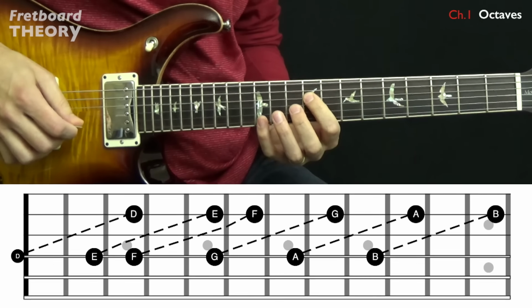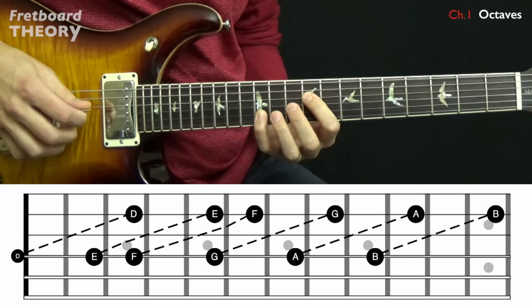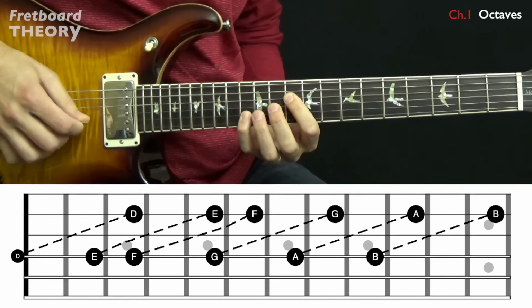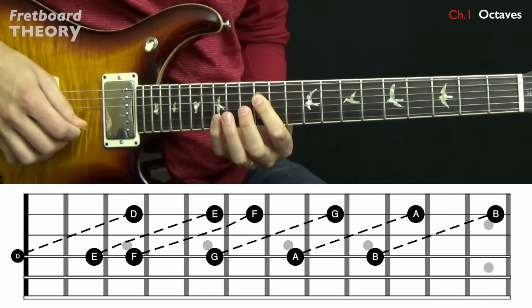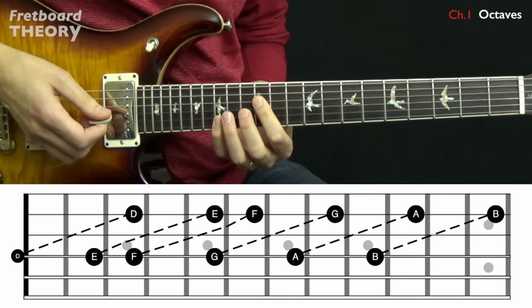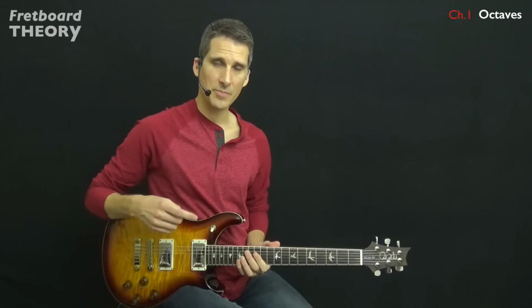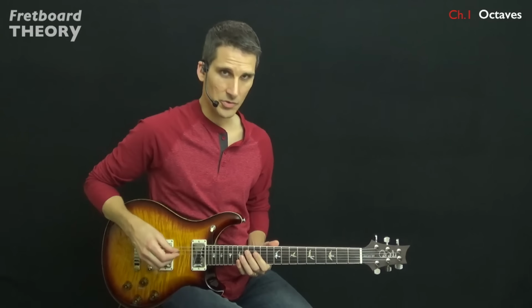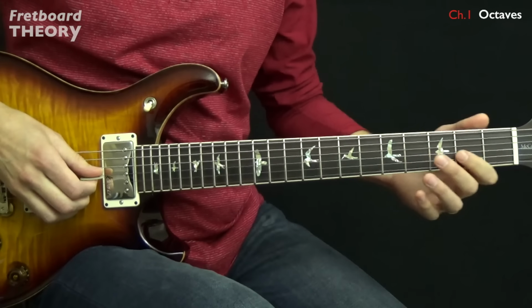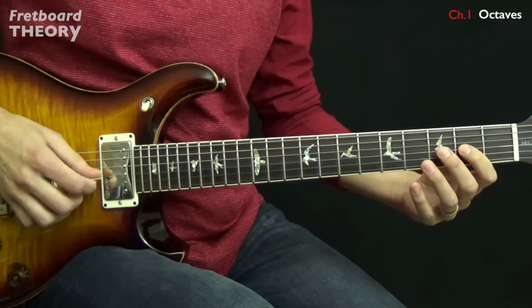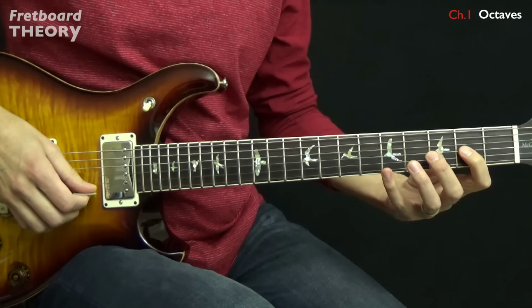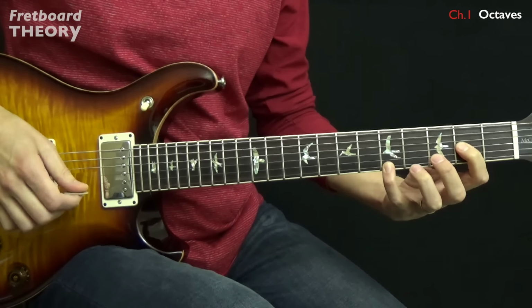Here's B, and B an octave higher. C, D, and so on. This same octave shape works when you play between strings 3 and 1. Here's A at the 2nd fret of the 3rd string, and here's A an octave higher on the 1st string.